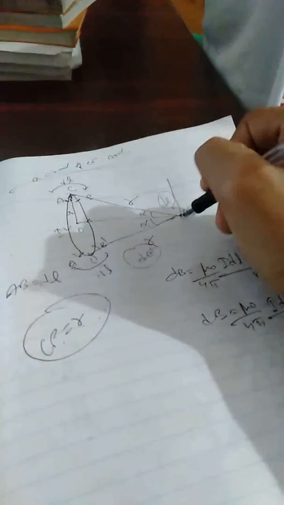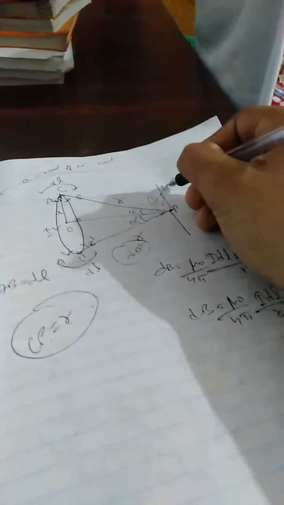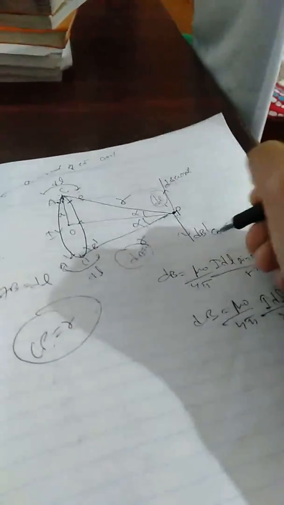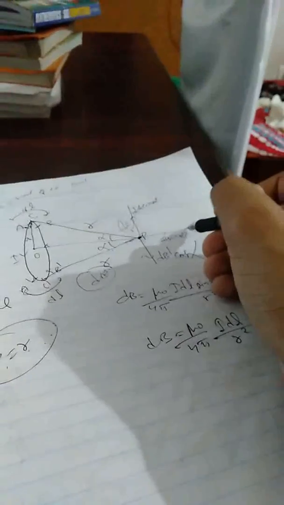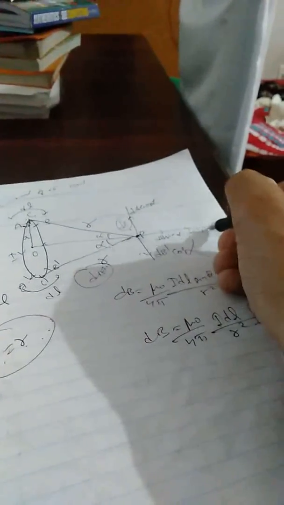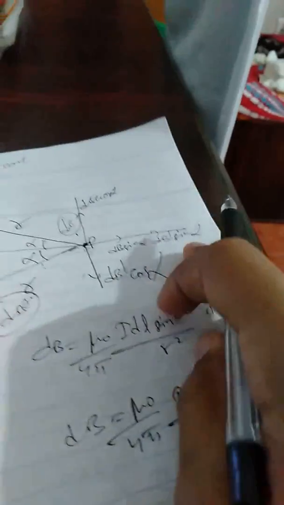These are the vertical components, this way dB cos alpha, and this way dB dash cos alpha. They cancel each other. Obviously they are opposite in direction, they will cancel each other. Then we get horizontal components as dB sin alpha and one more dB dash sin alpha, and these both are acting along the same plane.